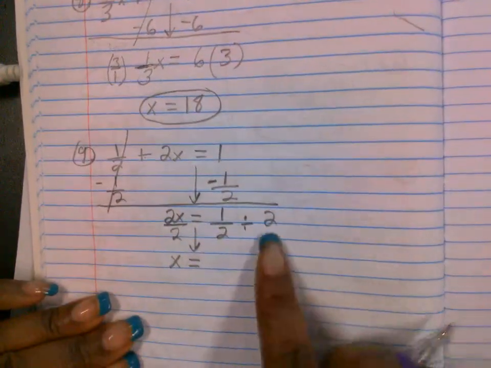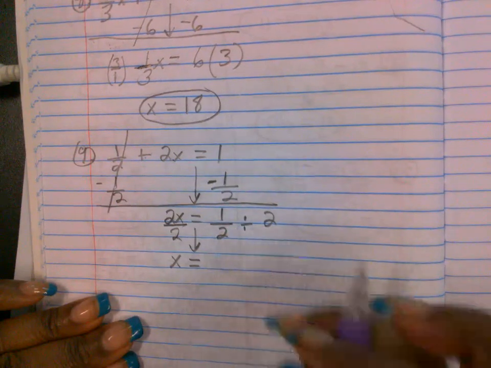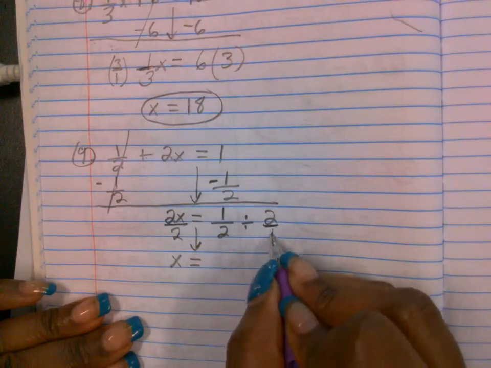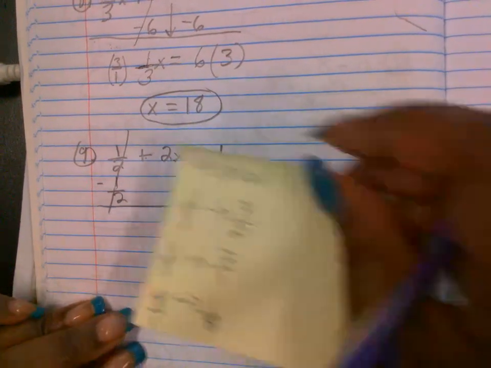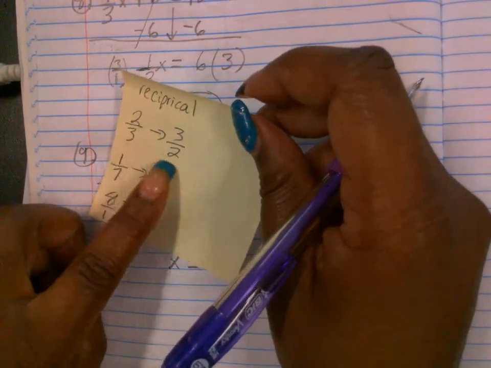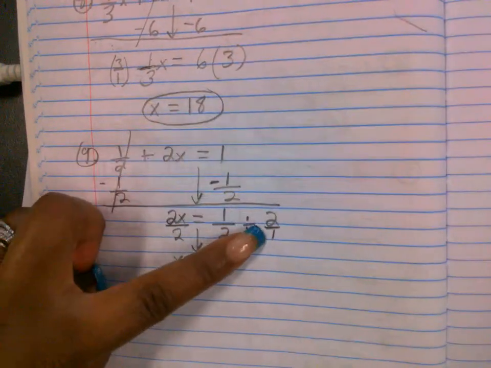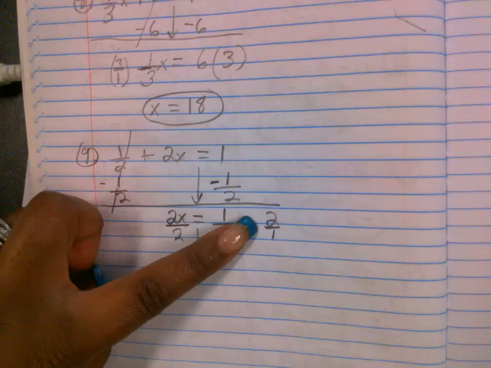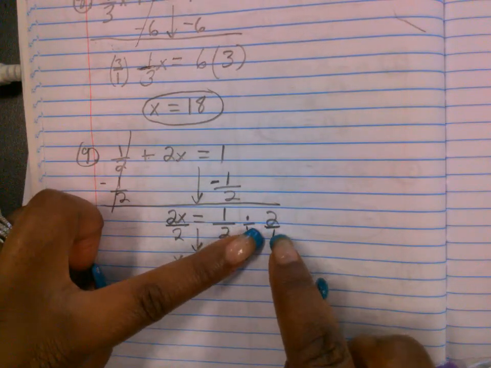Remember how to divide fractions? When you divide a fraction, you have to write this whole number as a fraction by putting a 1 under it. And remember what I told you before? When you divide, you have to multiply by the reciprocal. So the reciprocal of the second number, 2 over 1, is 1 over 2.